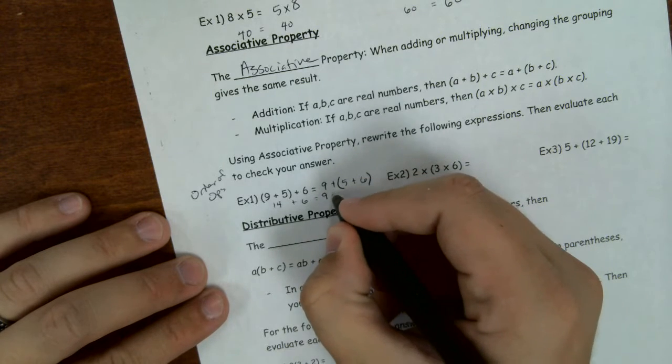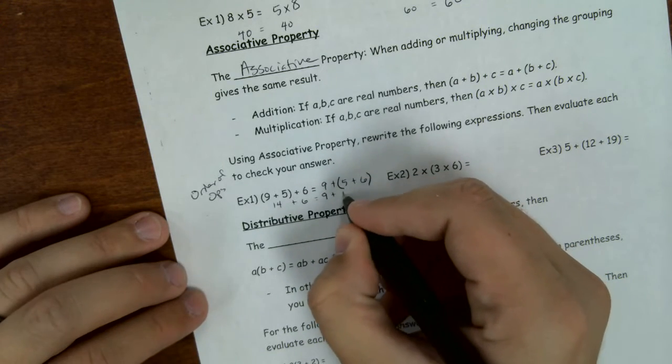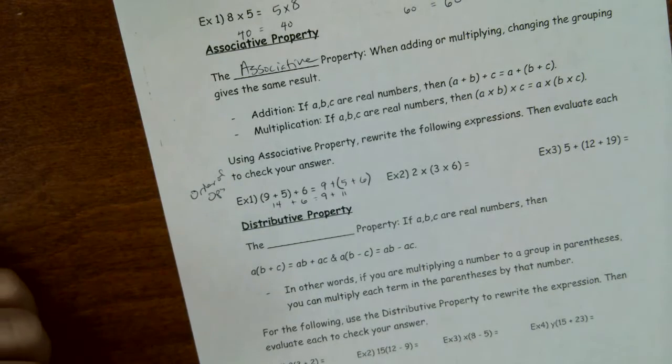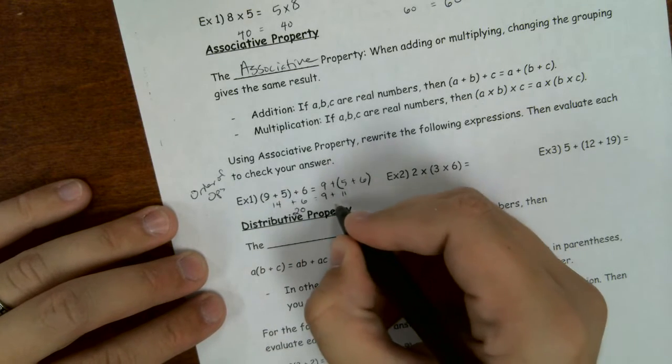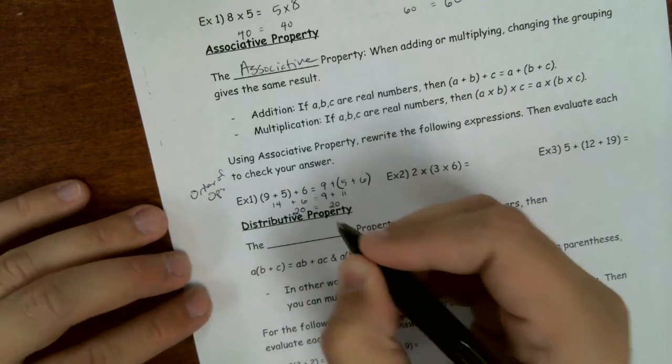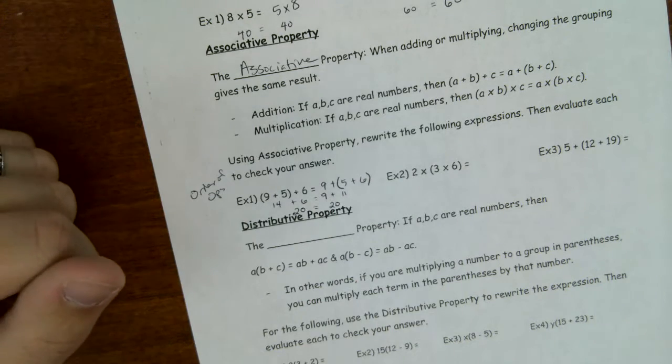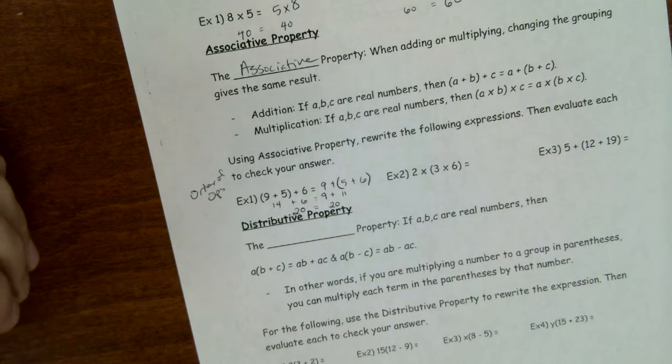So I'm going to bring down the 9 plus, and then 5 plus 6 is just 11. Okay, so these steps look a little bit different, but once we add them together, 14 plus 6 will give me 20, 9 plus 11 will give me 20. We'll get the same answer. Okay, so associative property does not change the value of expressions.